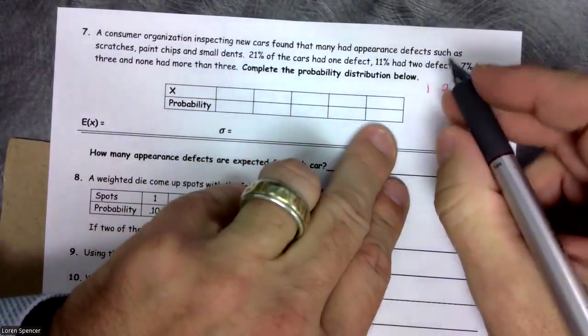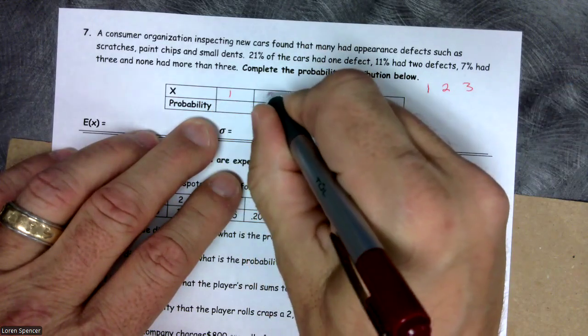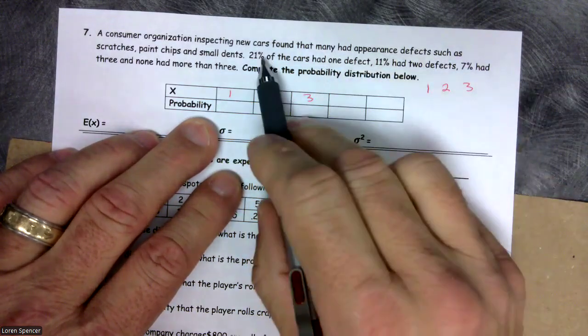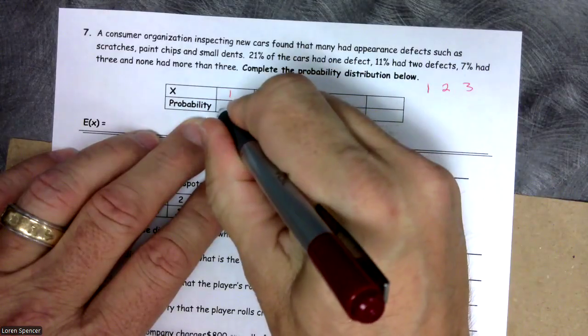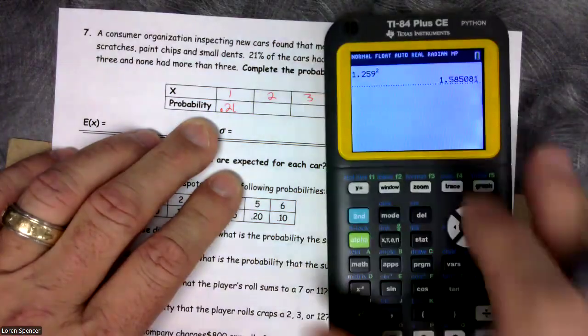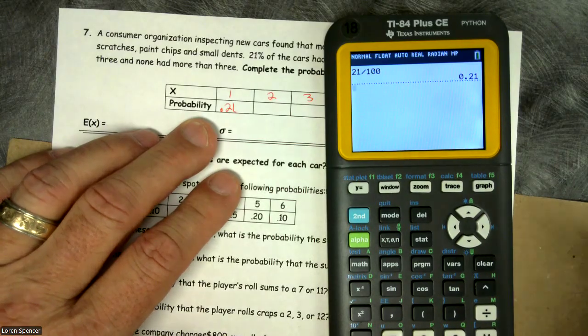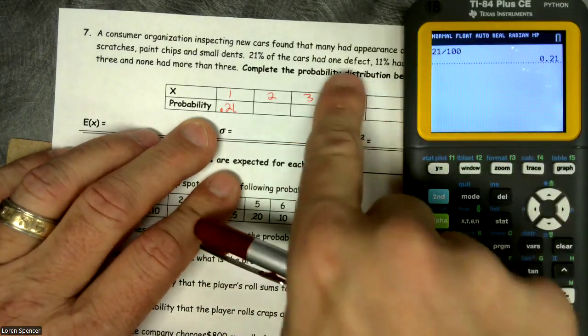When I add those up, if I just wrote those in, 1 defect, 2 defects, and 3 defects, 21% had 1. So, okay, that's 21 divided by 100. And by the way, I know your teachers probably didn't tell you this, but always just divide a percent by 100. So 21 divided by 100, 0.21. All right.